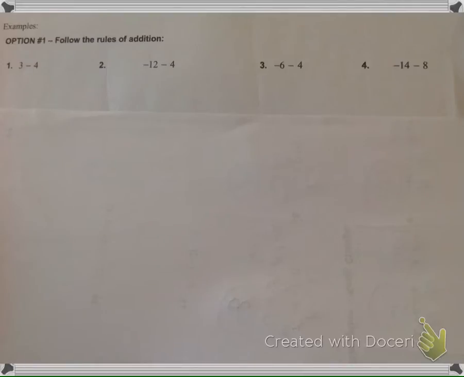Okay, let's take a look at number 3. Number 3, we have negative 6 minus 4. So we have a negative 6 and a negative 4. Do we have same signs or different? They're both negative, so they're both the same. Same signs add. 6 plus 4 is 10. And which number is bigger, 6 or 4? 6 is bigger. 6 is negative, so my answer is negative 10.